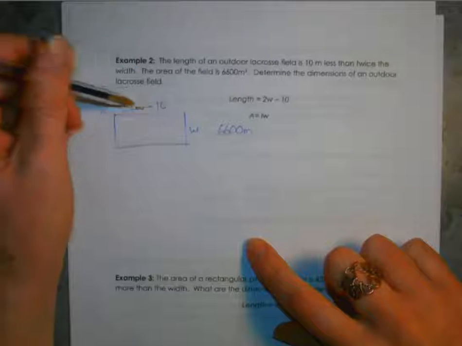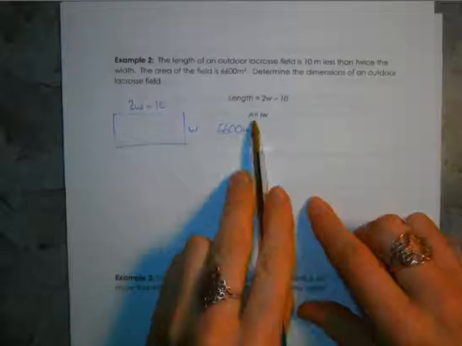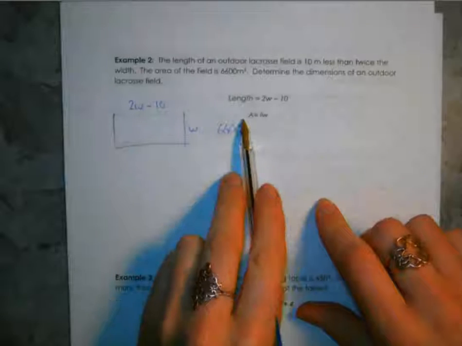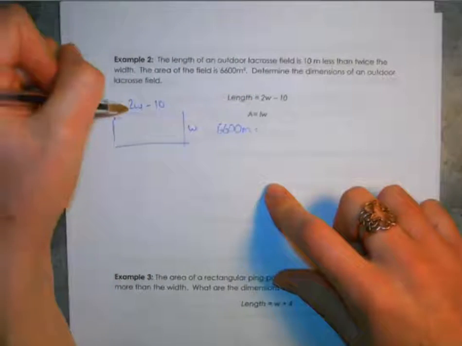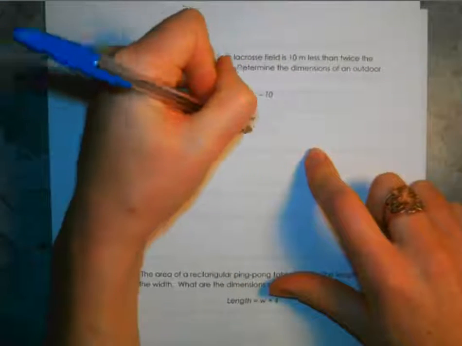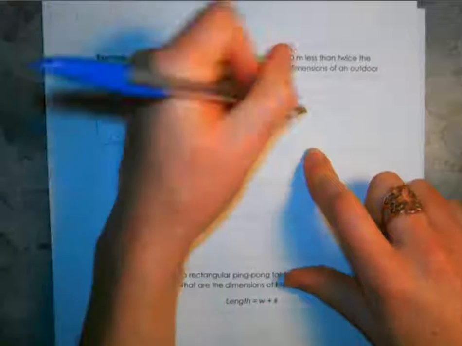expressions that we've come up with for the dimensions to make an equation out of this, right? So we know that area is equal to length times width. We were given a number value for the area, so we can plug that in. And then for the length, we want to fill in the expression we came up with, 2w minus 10. And then width was just w.